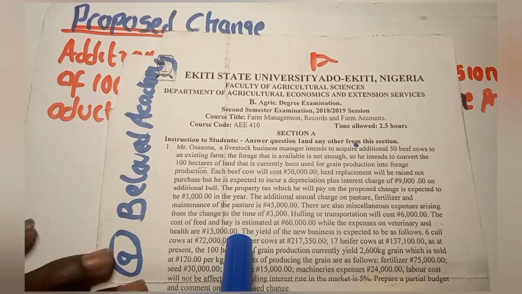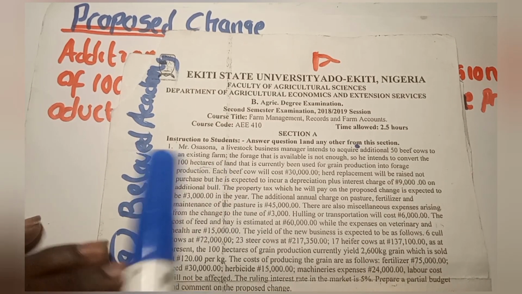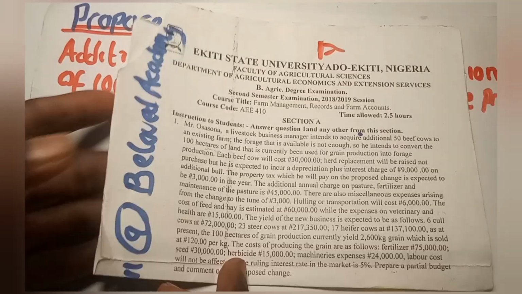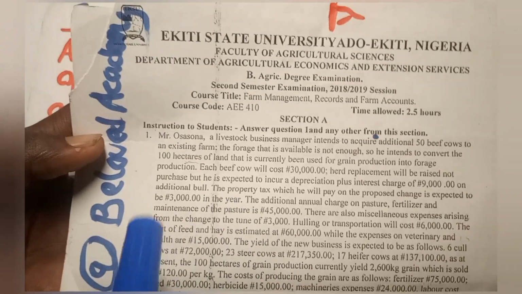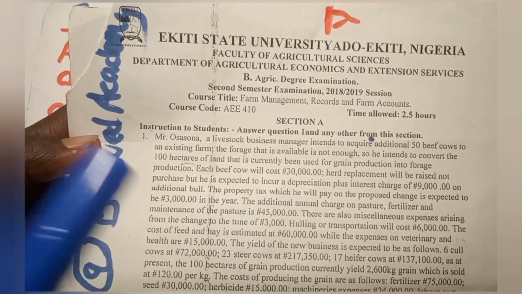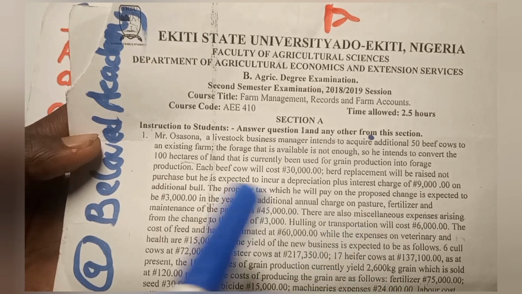Now, that's the proposed change. You have written the title, which is the proposed change. So now let's proceed with the question. I told you that all the prices here are divided into cost and income. Are you getting what I'm saying?